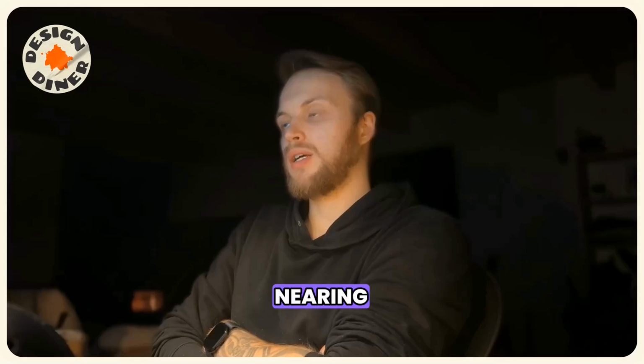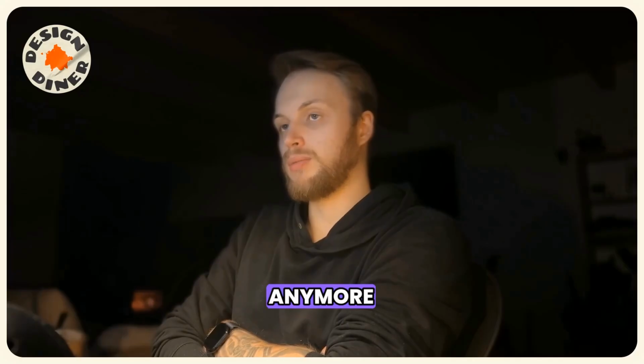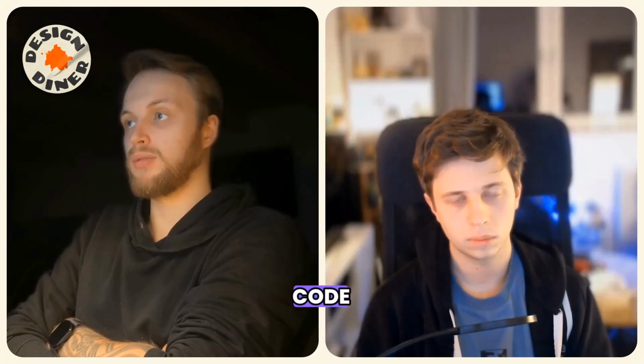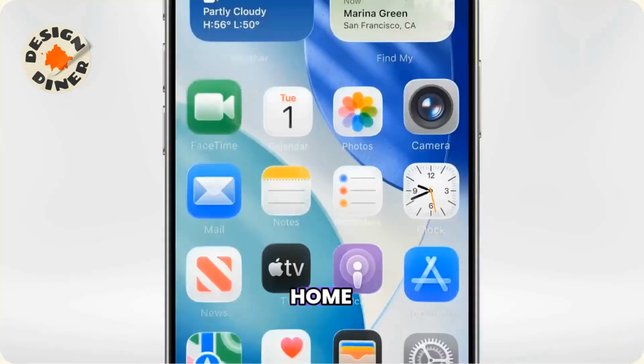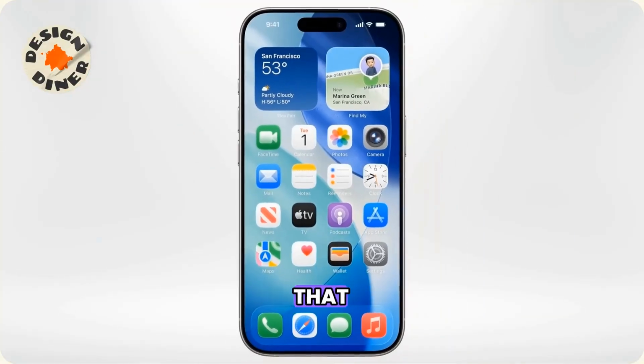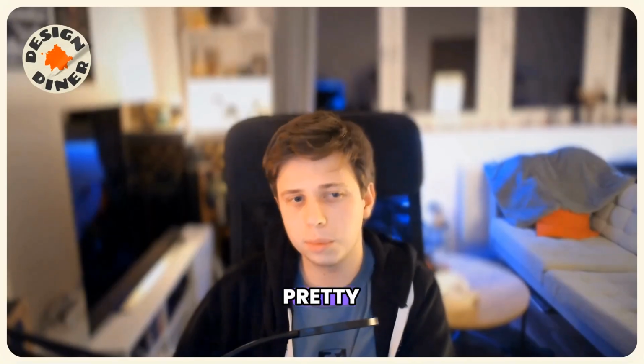We are slowly nearing a future where we won't really use design software anymore and we will jump straight to code. A lot of them is just literally adding the home bar at the bottom. They are just changing that into the liquid glass style and then doing pretty much nothing with the rest of the app.